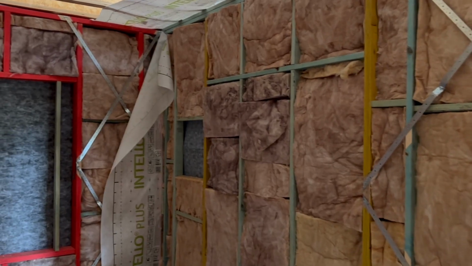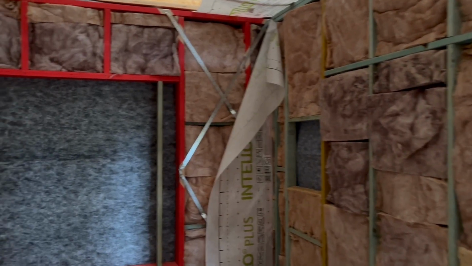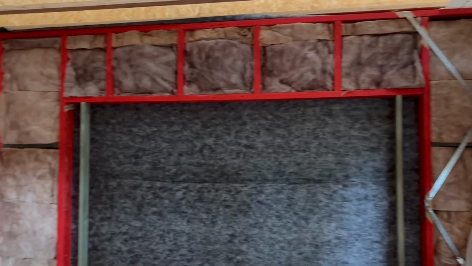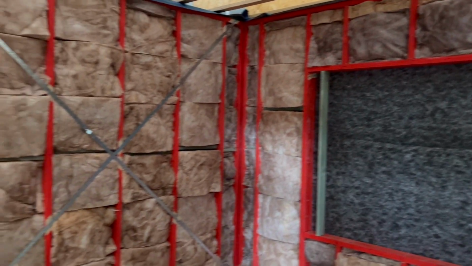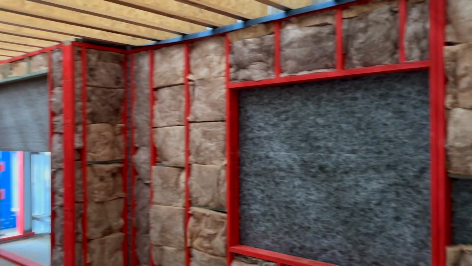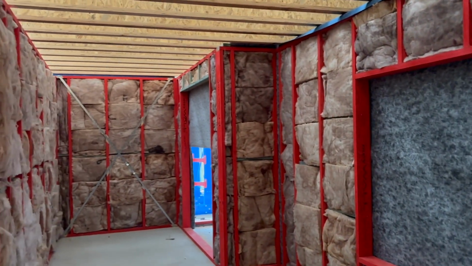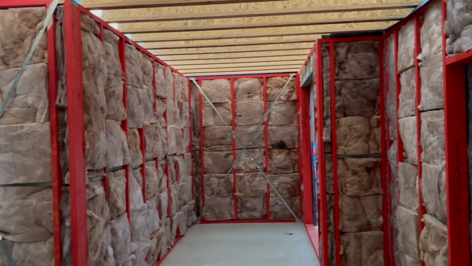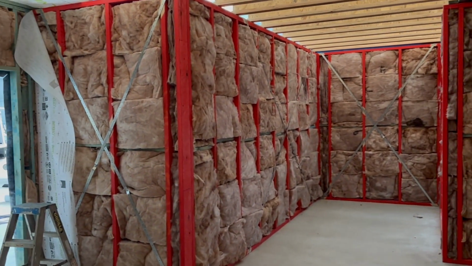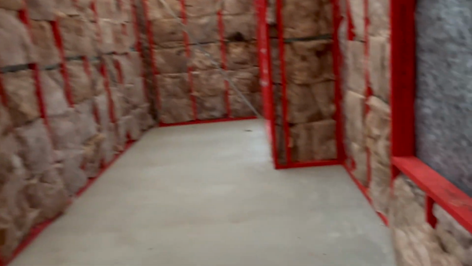So all the insulation is in. There's a hole there, which I'll show you in a second why that is. We fill in all the gaps everywhere, so it's all ready for the next stage. We cut it in nice and tight, so you don't get any gaps or bulges and it all fits nice. And I'll show you over here.